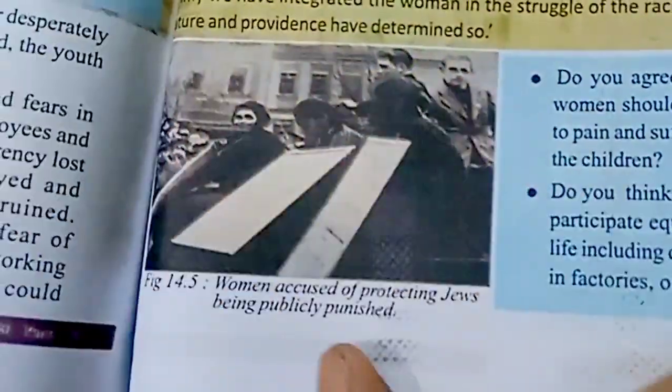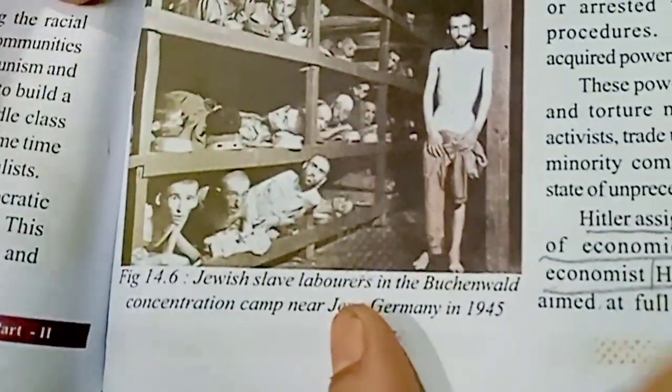Next, come to this timeline, also very important. Many times they asked about Jewish slave labor. So like this, many pictures. This is also a very important question. This picture is asked many times.